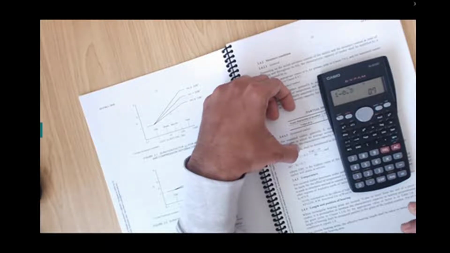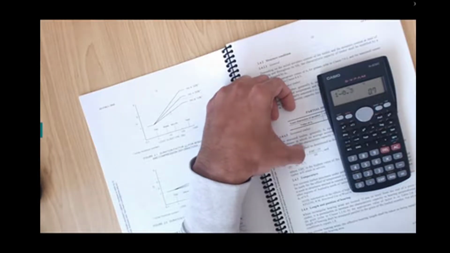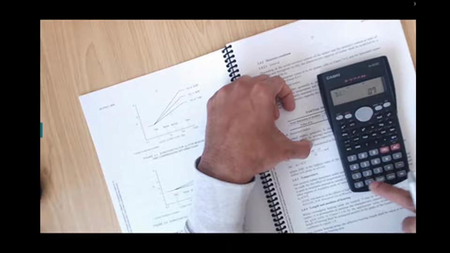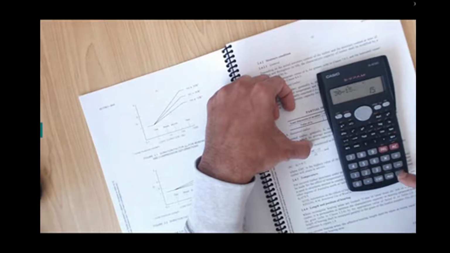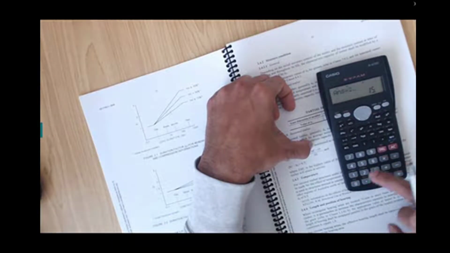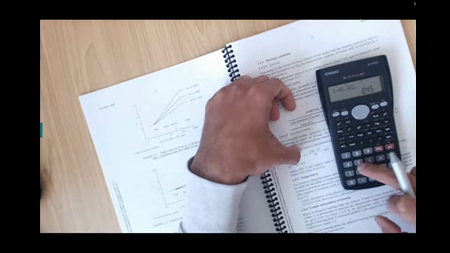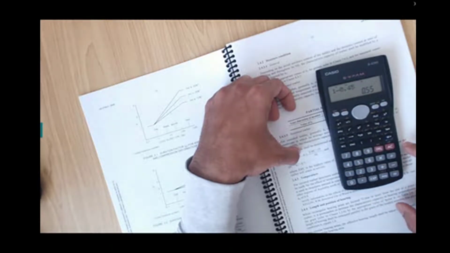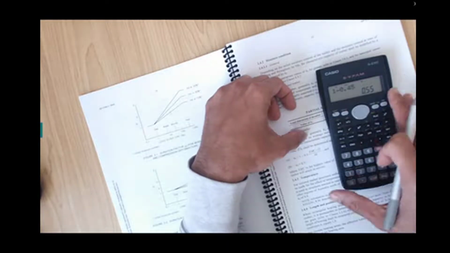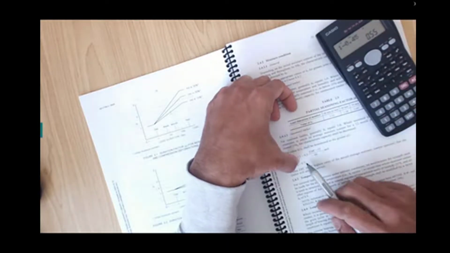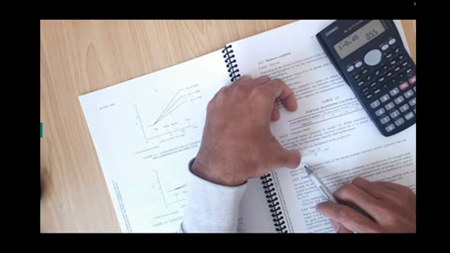So 25% gives you 0.7. If you have, let's say, 30 take away 15, divide by 10, times by 0.3, that gives 0.45. 1 take away 0.45 gives me 0.55. So in that case you take 0.55 or greater. So you can't just take it more than 0.7.